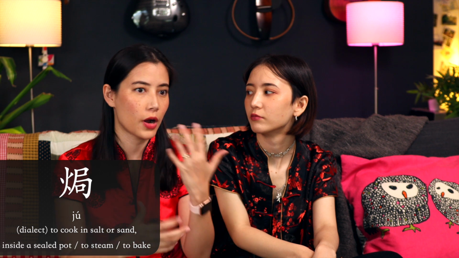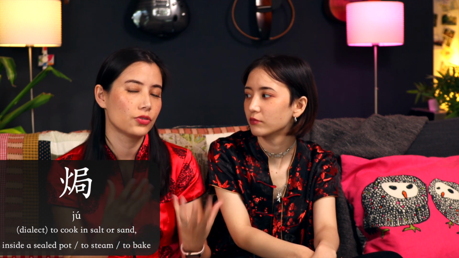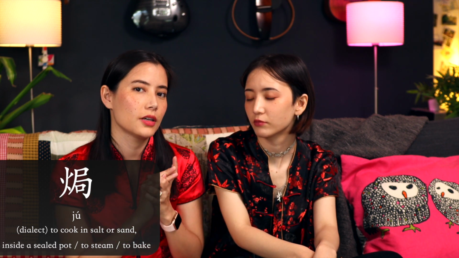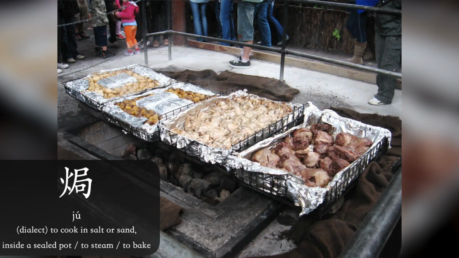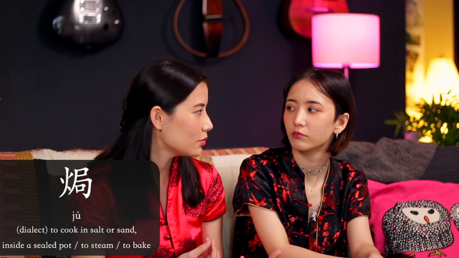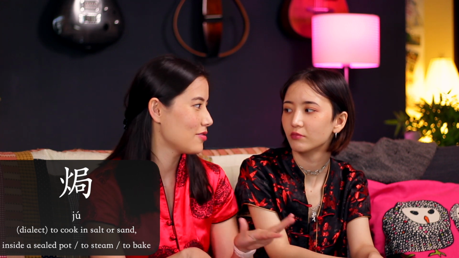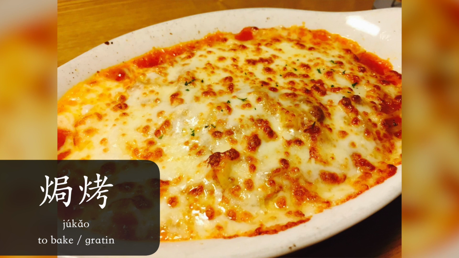最后一个是焗. The classical Chinese definition of this verb is to fry, usually a meat, a very kind of heavily salted meat. It's then wrapped inside a cloth or a container and buried either in the ground or in a pot. However, this verb has been borrowed to mean when something is baked under the oven, usually with heavy amounts of cheese. So if you're going to a restaurant and you order a 焗烤, that usually means something with grilled cheese on top. But the actual verb means to wrap something in a container and to bury it in the ground and to be cooked slowly.